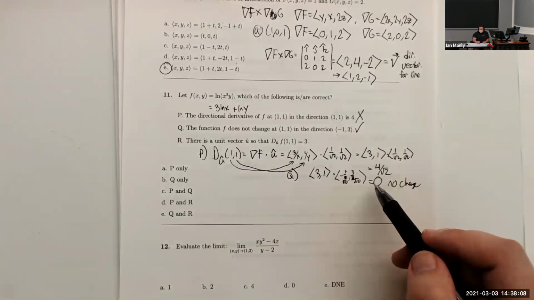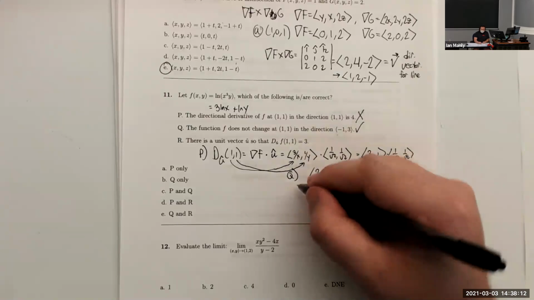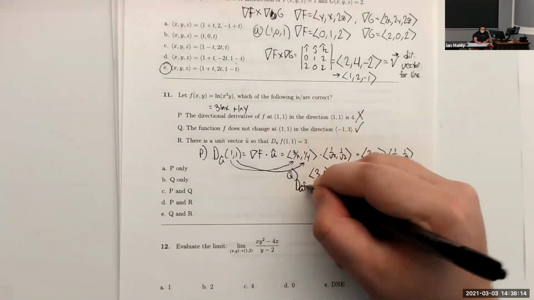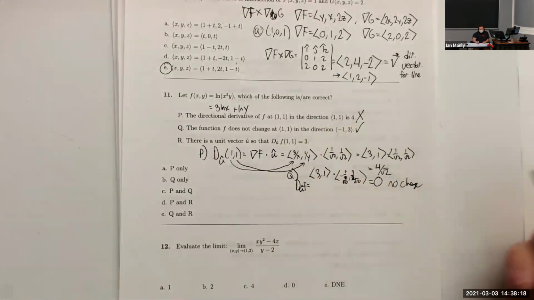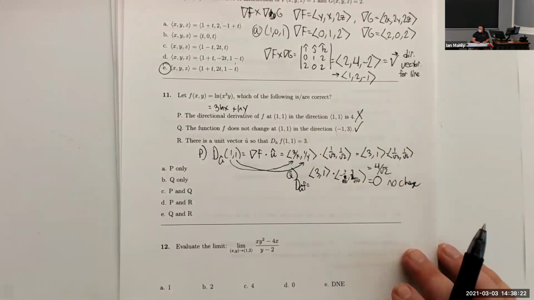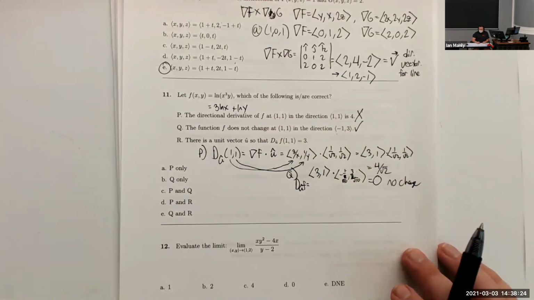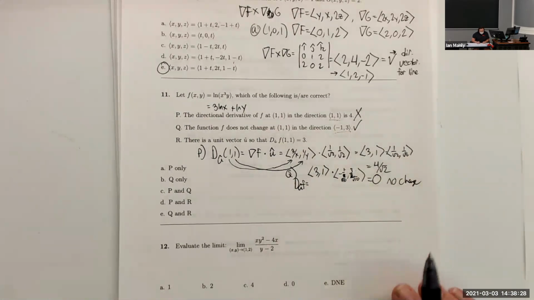How is it root 10? That's the magnitude of this vector. I technically wanted to do the directional derivative here, so I wanted to make this a u hat, but you didn't really need to do that because you would have gotten 0 anyways right here. The magnitude of this one was root 2. The magnitude of this is root 10.